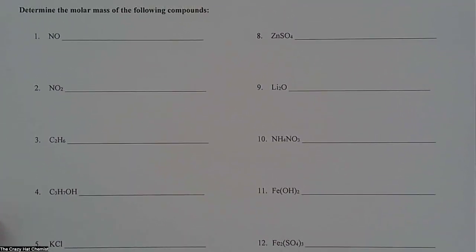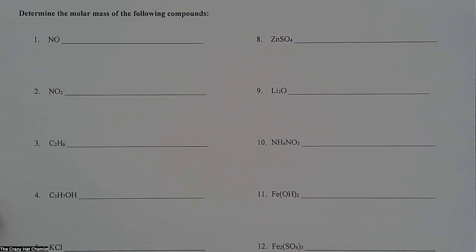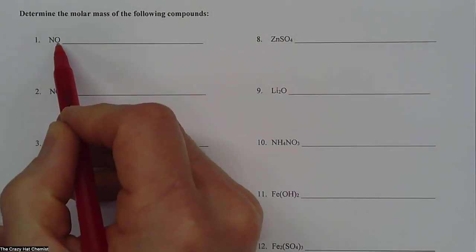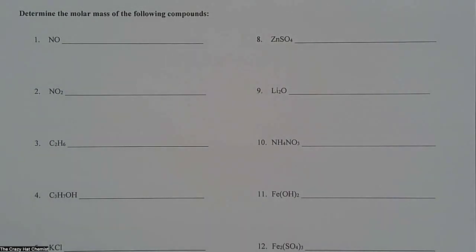Okay, so here we go. We have 14 problems which we are going to do. We're going to calculate the molar masses of these compounds here. And our first one is NO. No! Well, not really no, but it's nitrogen monoxide.